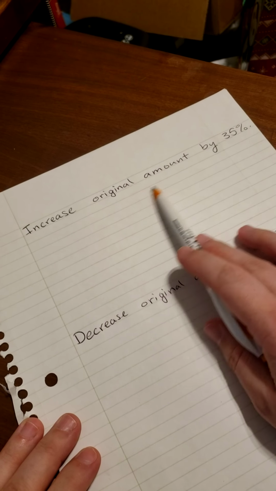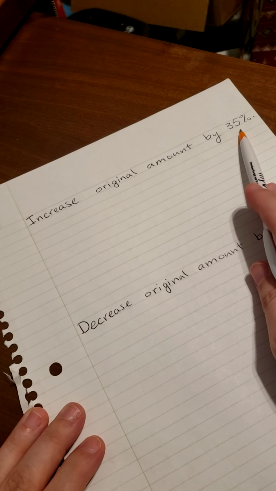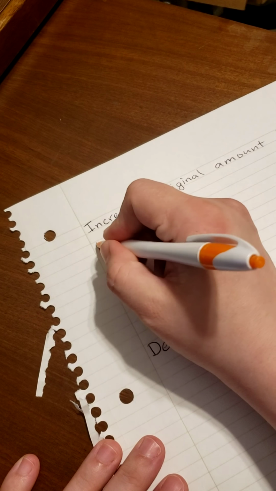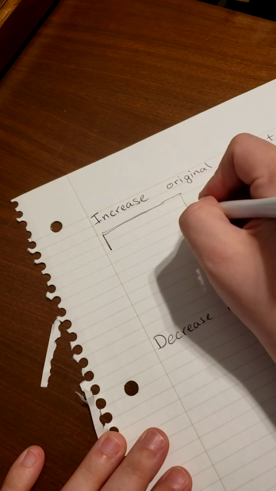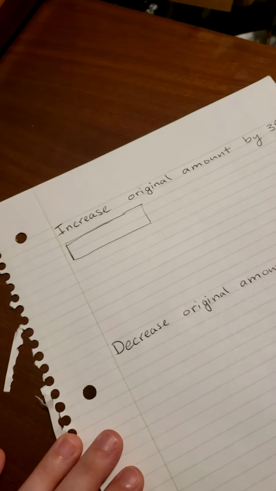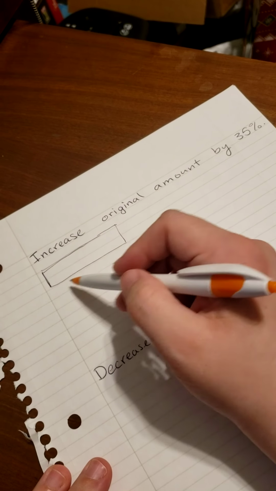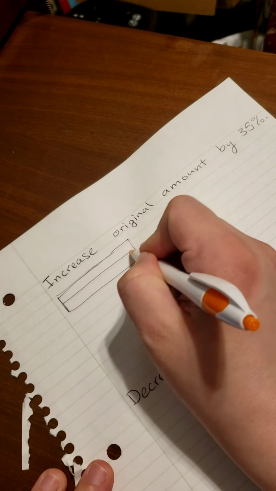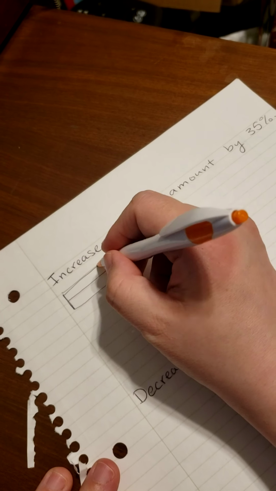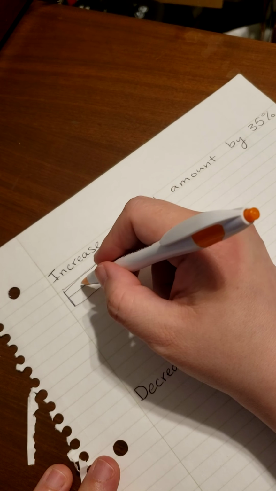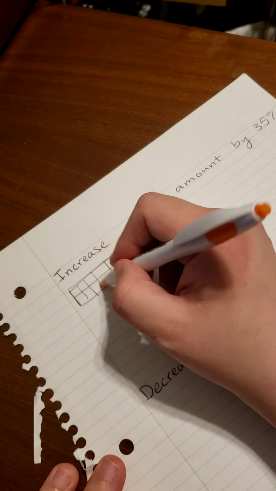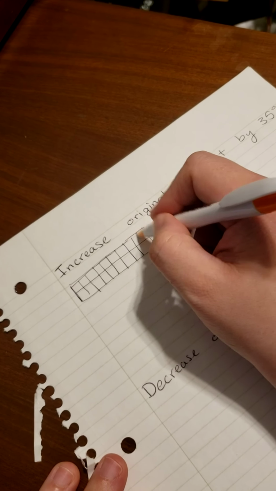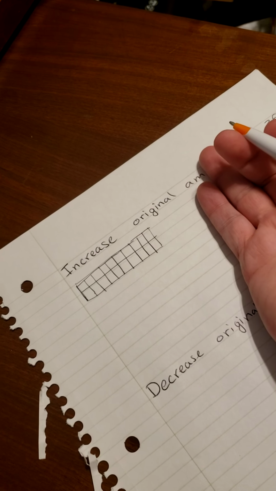When we increase the original amount by a certain percent, you can think of it like, make a picture. I'm going to make a rectangle. And it's 35%. So I'm going to make my rectangle into 20 pieces. I'll do 10 pieces and then divide them all in half like that. That way I've got 20 pieces that are worth 5% each. So you can look and see what's happening. Okay, pretend those are all even sized pieces.